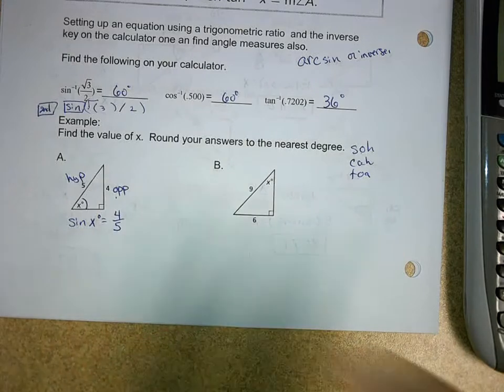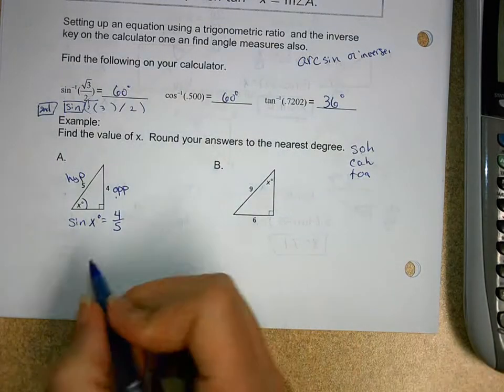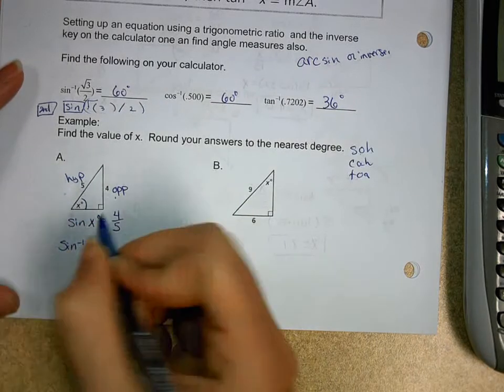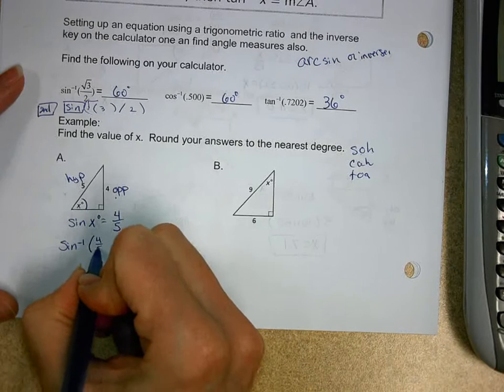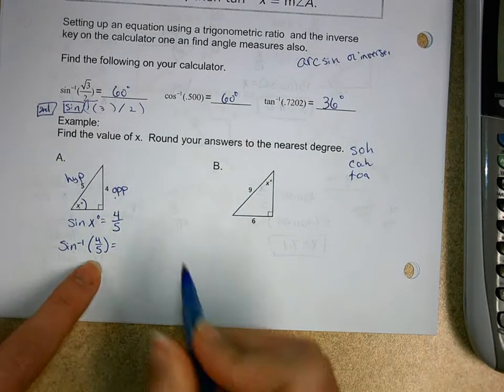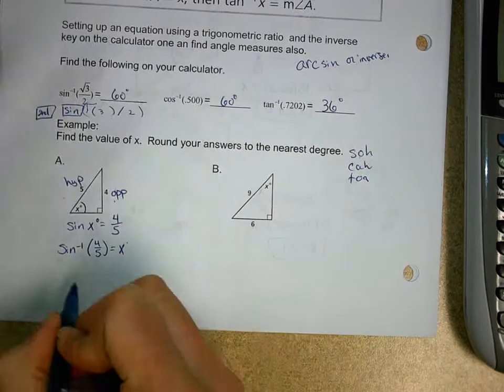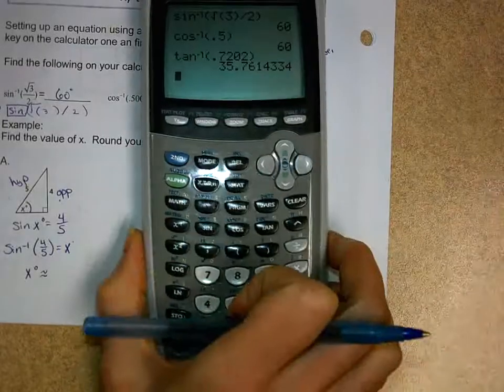Notice my setup of the equation is the exact same process we did before, except for what's missing is the angle. So then I do the inverse, and the inverse would be of 4/5. So I go second sine, 4/5 equals x. Now I have to enter it into my calculator. Now this is going to be to the nearest degree. We're going to have to round.